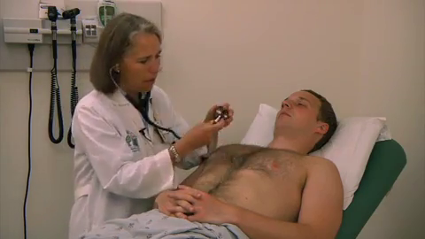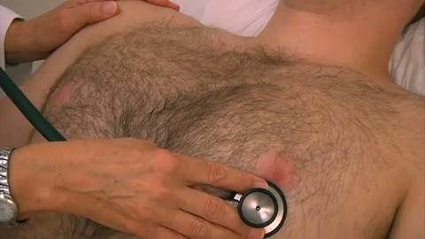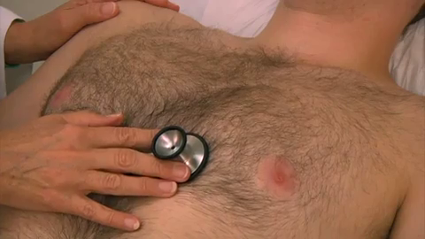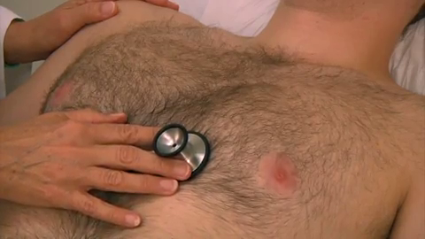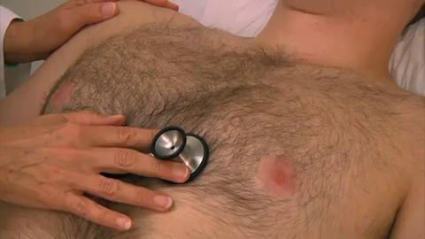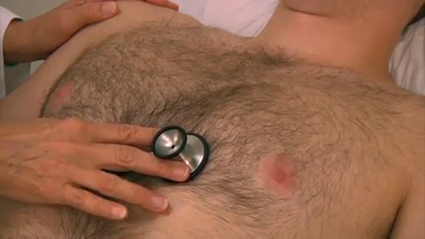So I would typically listen with the diaphragm at the mitral area, a couple of cardiac cycles. Now I'm listening at the tricuspid area, and the diaphragm is firmly placed on the chest, not hard, but firm, so it's not sliding around.